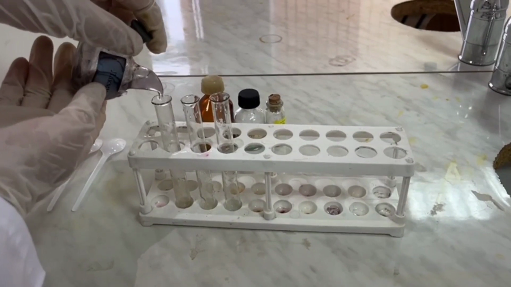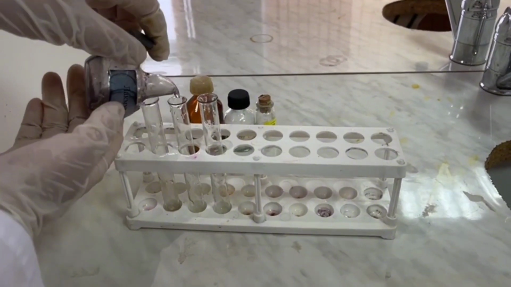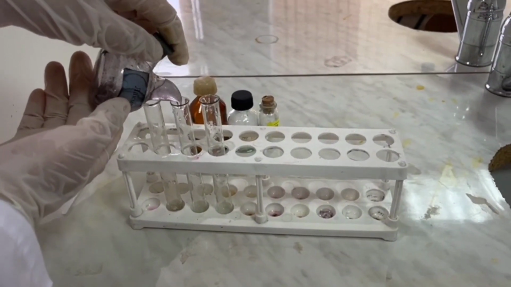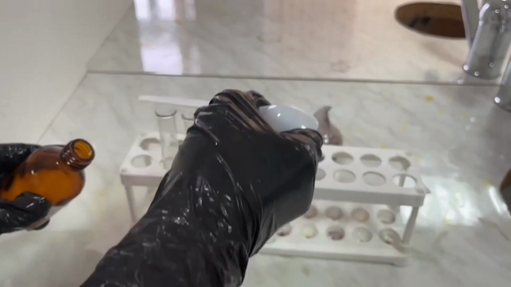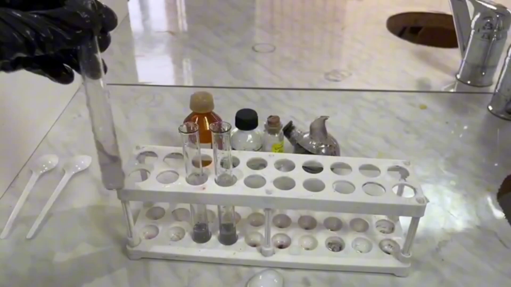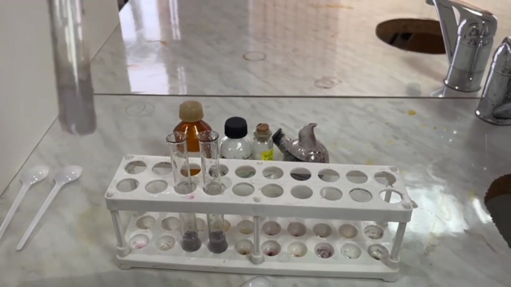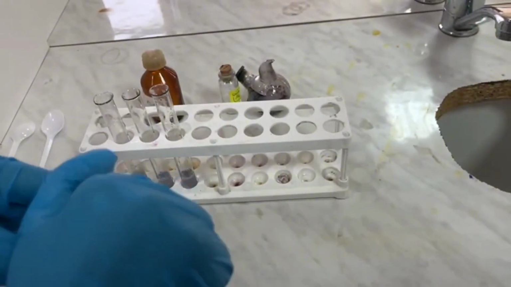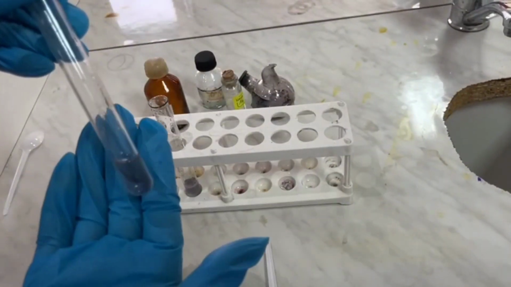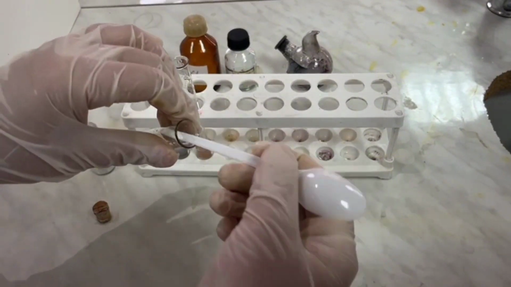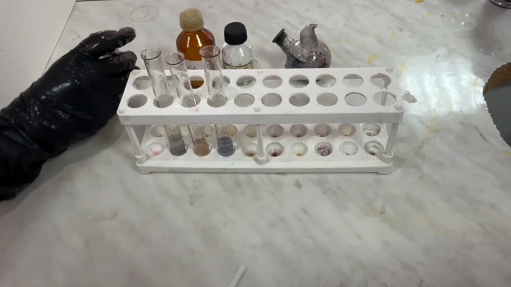Pour a litmus solution into 3 test tubes. In the first test tube, add a few crystals of potassium chloride. In the second test tube, add a few crystals of aluminium chloride. In the third test tube, add a few crystals of sodium carbonate.